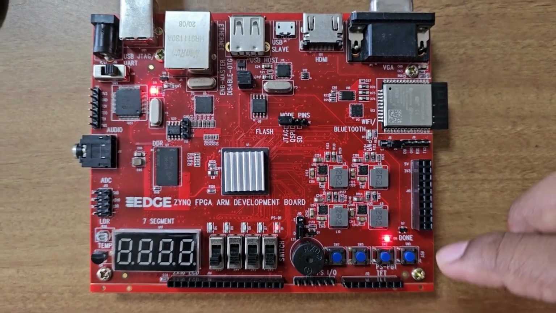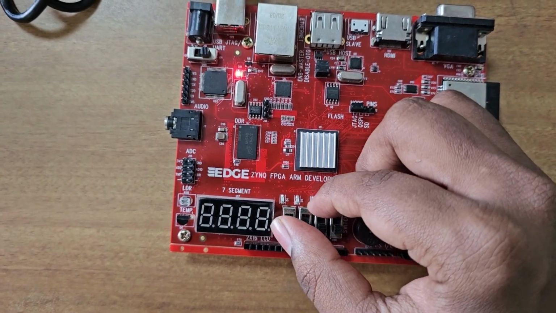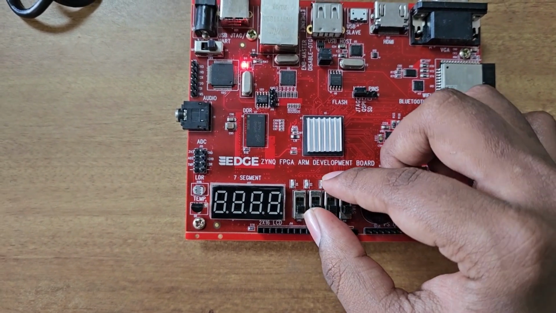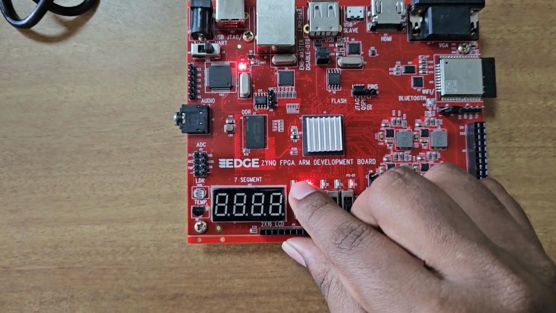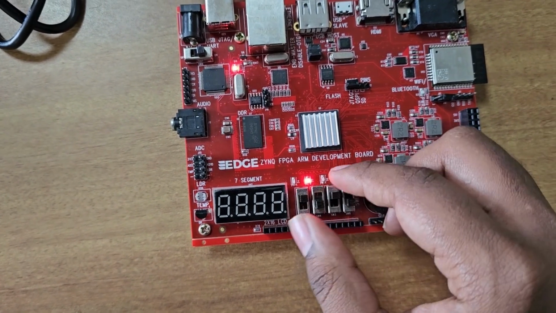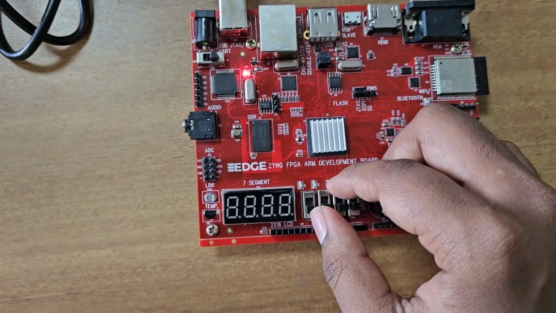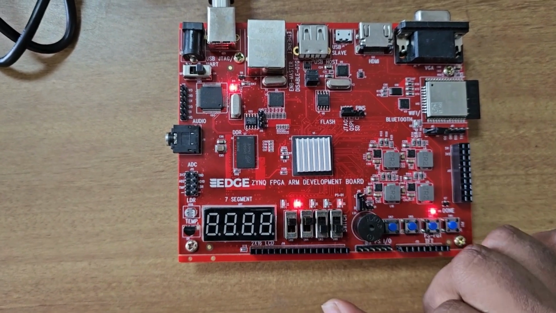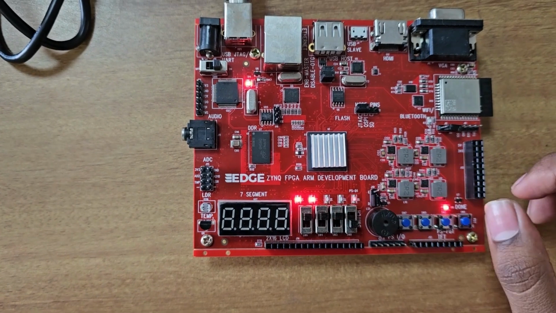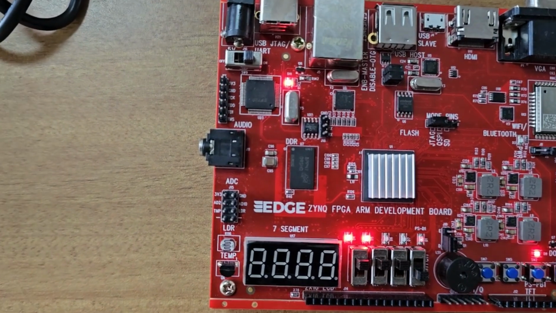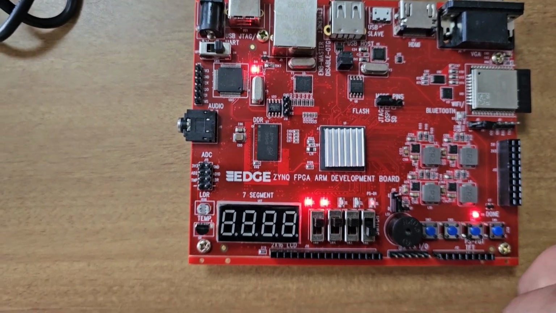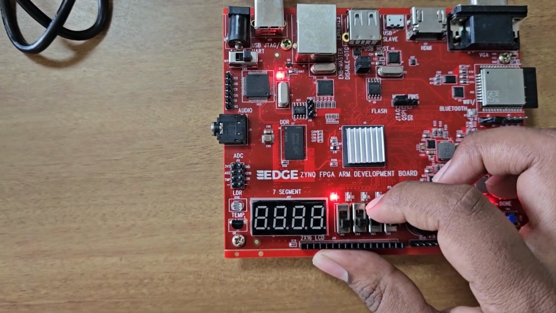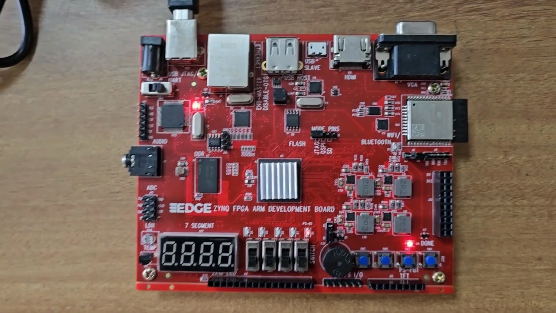As shown, when we give one input, it gives only the sum. When we give two inputs, A and B, it gives the carry, and whenever I give three inputs, it shows both sum and carry. This is the implementation I did on the FPGA board.